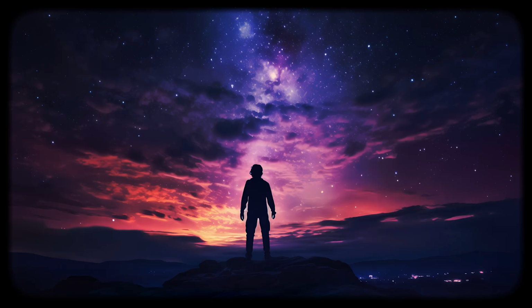The psychological and spiritual impact of Oumuamua's discovery resonates with deep human needs for cosmic connection and meaning that transcend purely scientific curiosity.